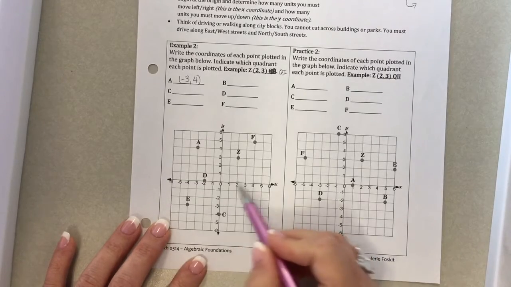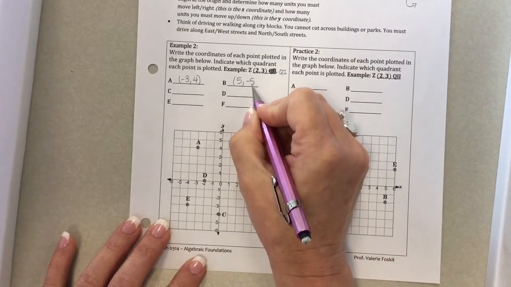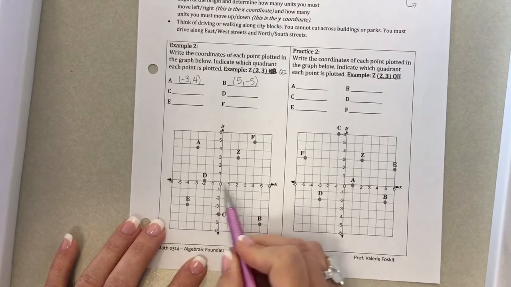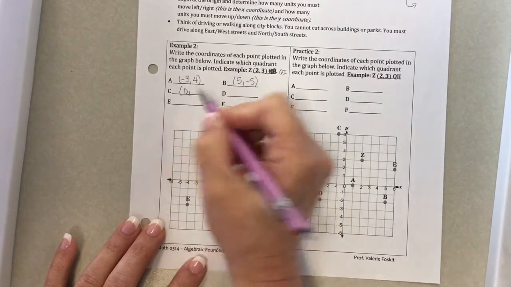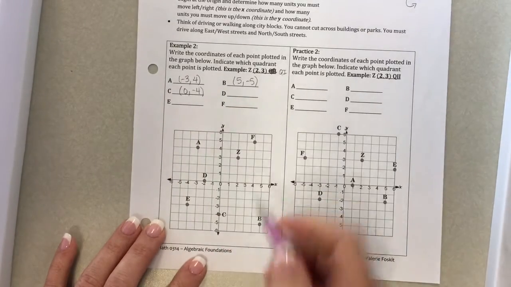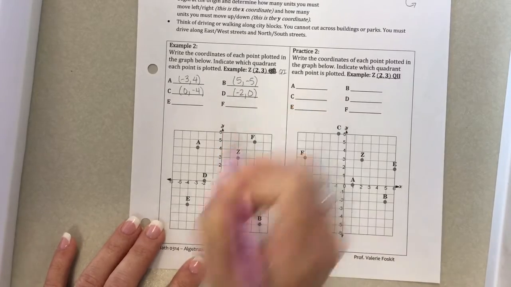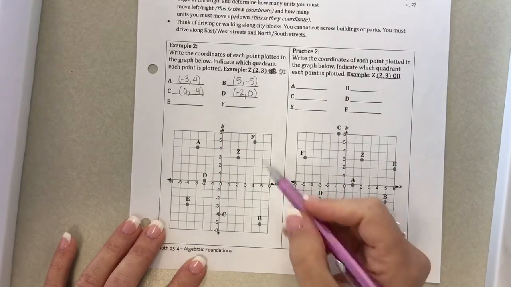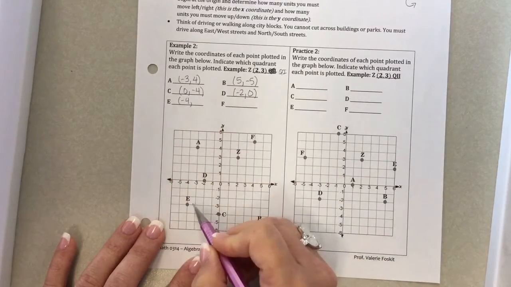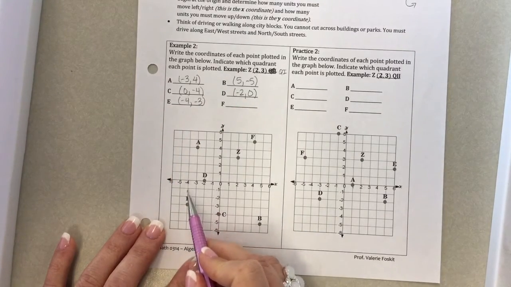To get to point B, we went right 5, and then down 5. To get to point C, we did not go left or right at all. We just went straight down 4. To get to point D, we went left 2, but then we didn't go up or down at all. To get to point E, we went left 4 and down 3. So we walked left 4 and then down 3.